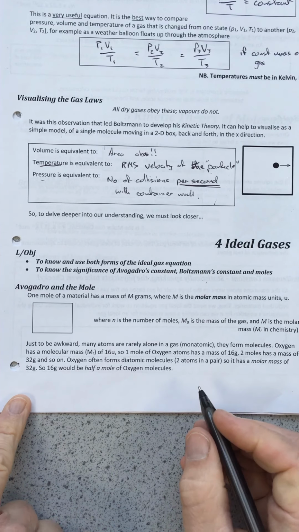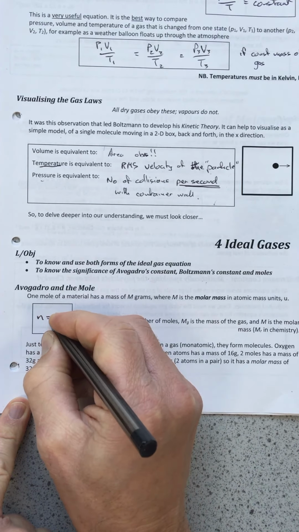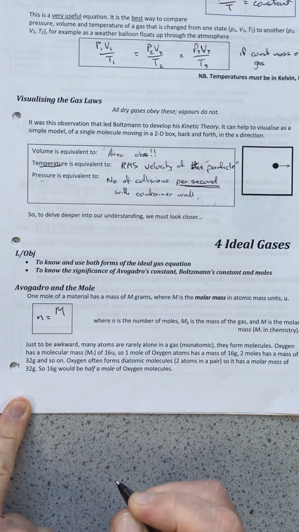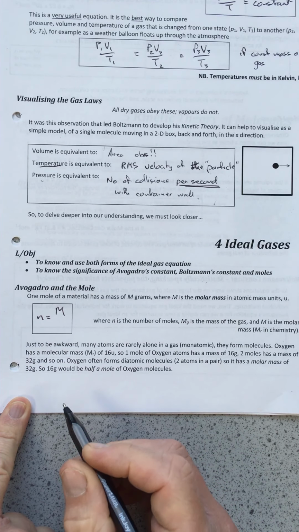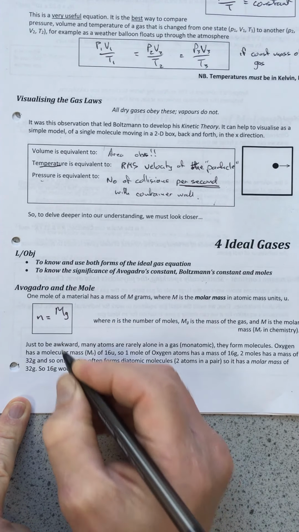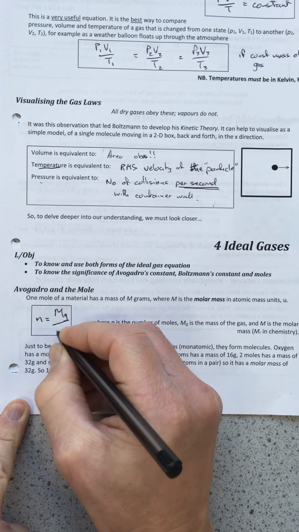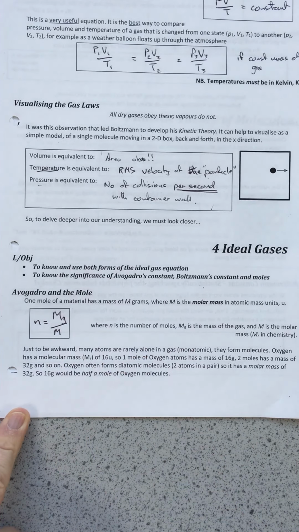So the number of moles, n, is literally the total mass of the gas, which is in this case going to be M with a little subscript g, and we are going to divide it by a capital M, where this is our molar mass.